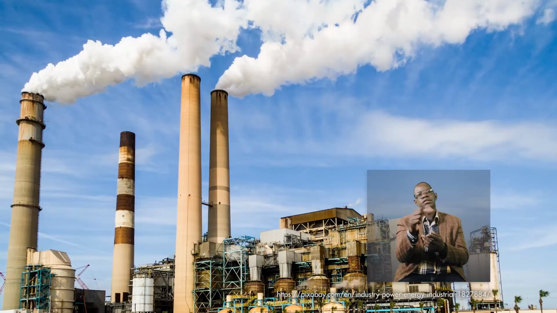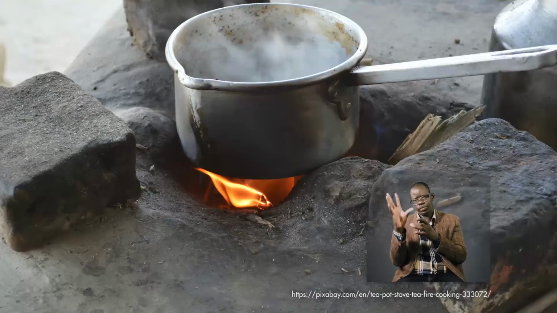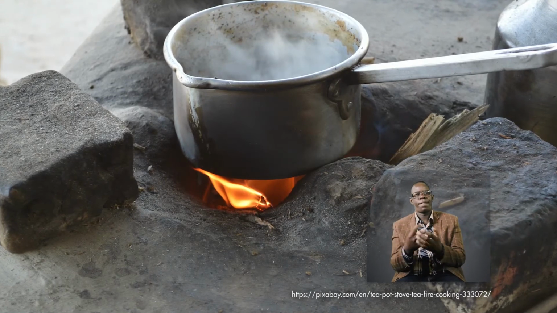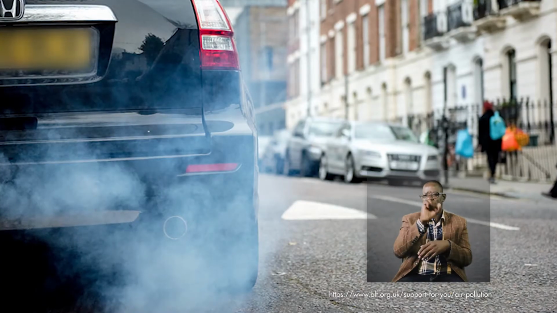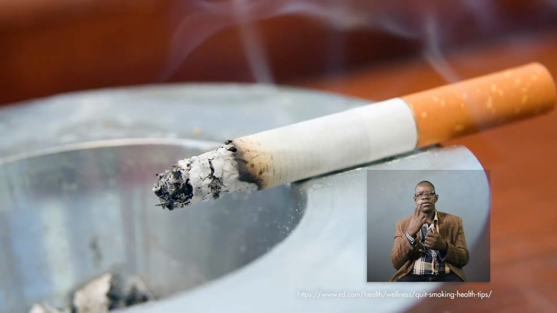Another source of bad health is pollution of the air that we breathe. Smoke from cooking fires, dusty conditions in workplaces, and fumes from industries and vehicles can all pollute the air and cause bad health. Smoking also contributes to poor health.